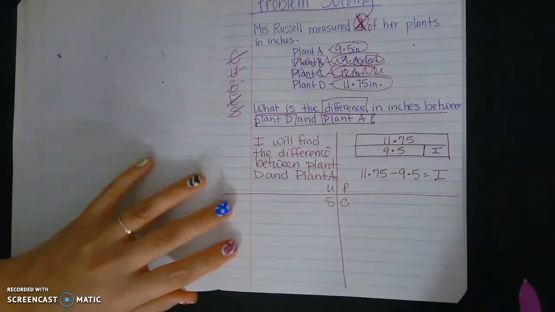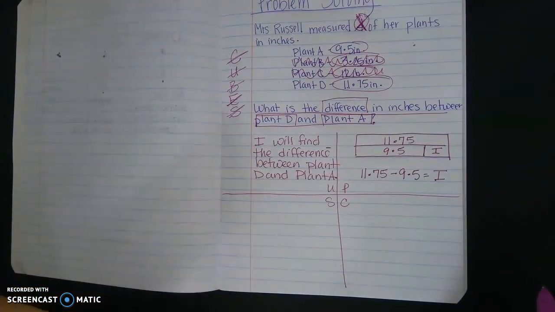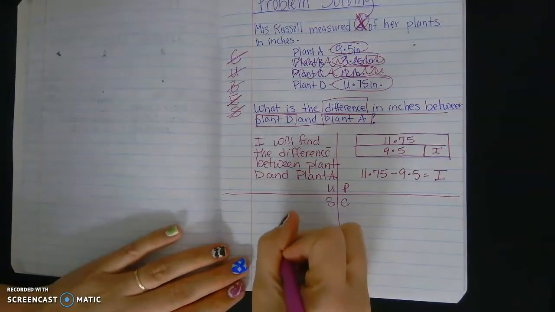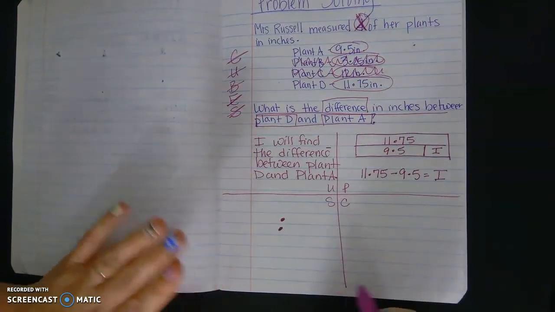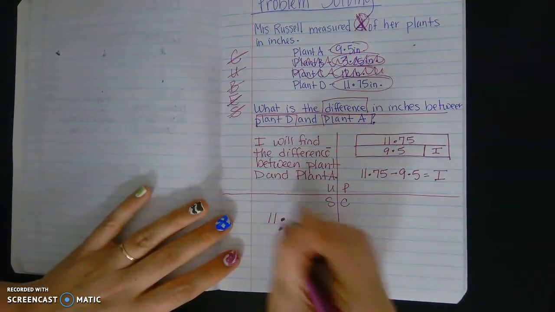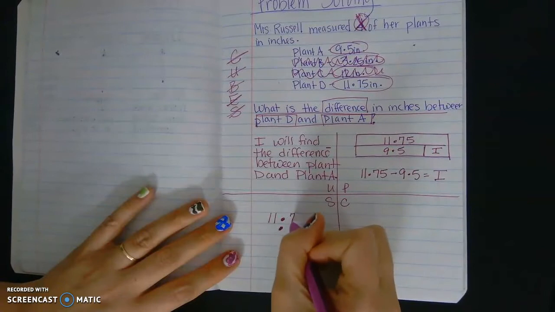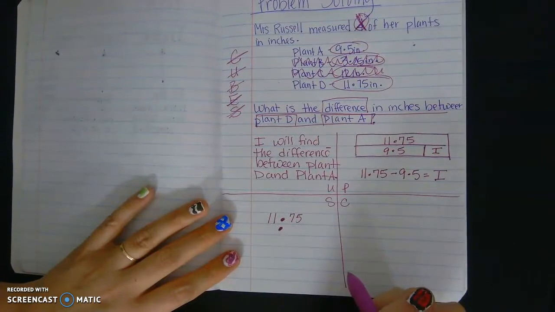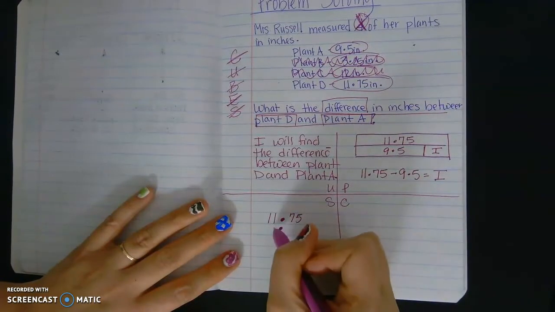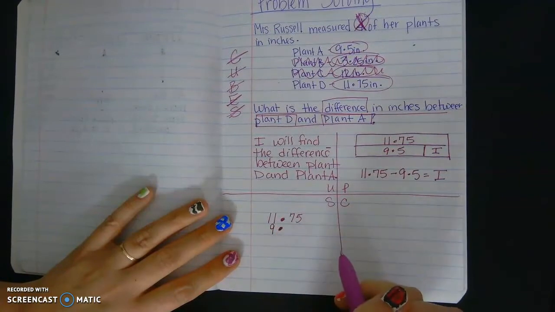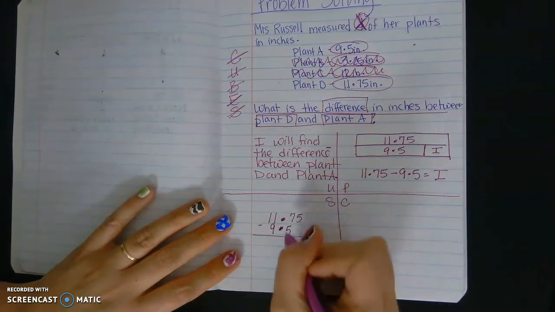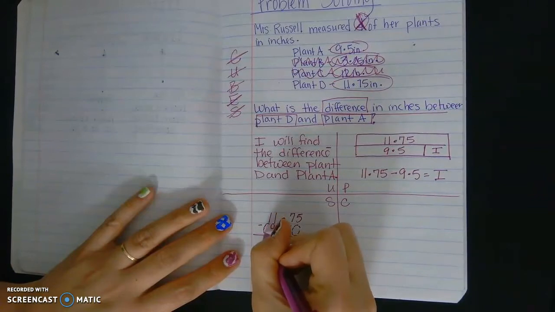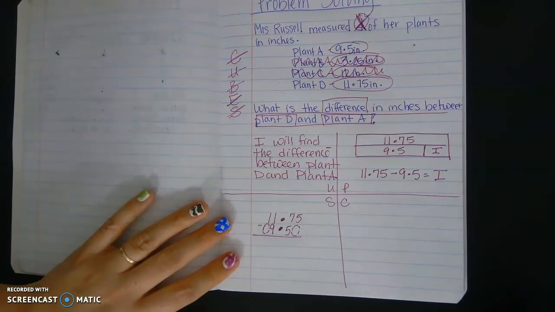Okay, so let's go down here and solve. So again, we're working on subtracting decimals. So I'm going to put my decimal point first and then write my numbers around it. So I have 11 for my whole number, 75 hundredths as my decimal, minus, then I have 9 in my ones place here, and then 5 in my tenths place to subtract. Now I'm going to fill in with those zeros to make it look nicer and easier to add and subtract.